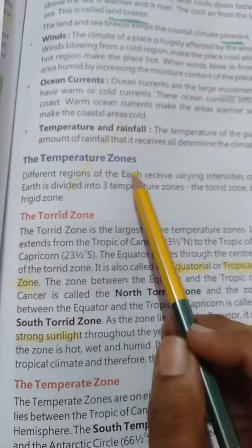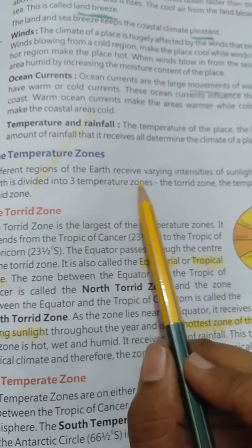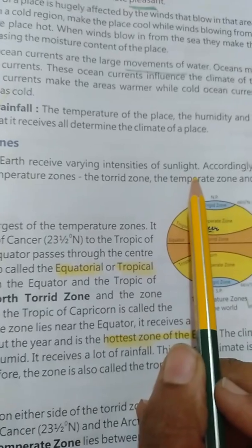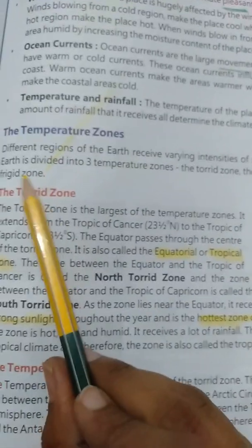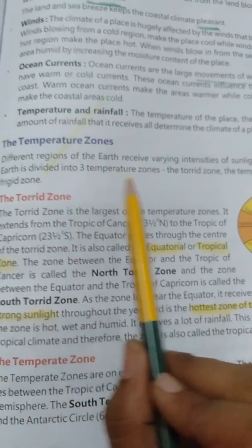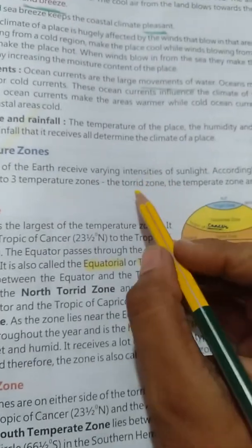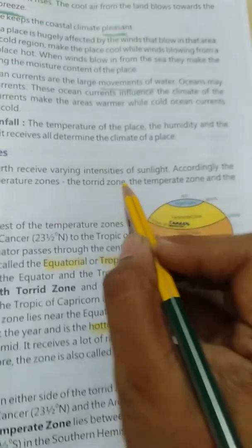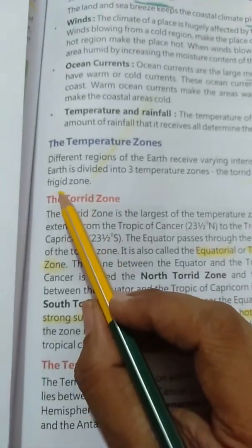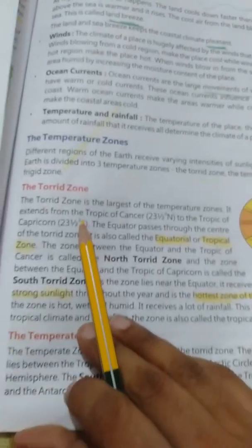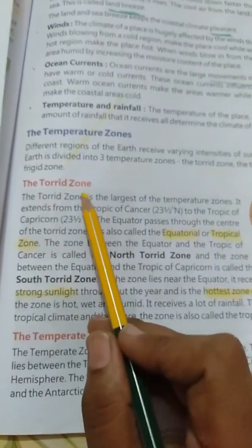The temperature zones. Different regions of the earth receive varying intensities of sunlight. Accordingly, the earth is divided into 3 temperature zones. So I have already told you 3 temperature zones. Which are these 3? You have to remember: the torrid zone, the temperate zone and the frigid zone. There are 3 temperature zones which you are going to learn in detail. So let's start with the torrid zone.